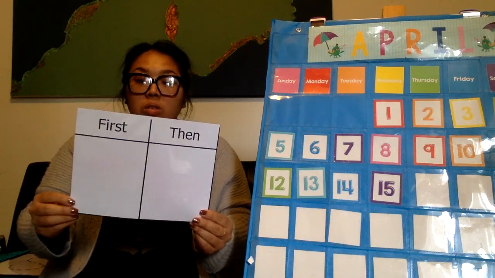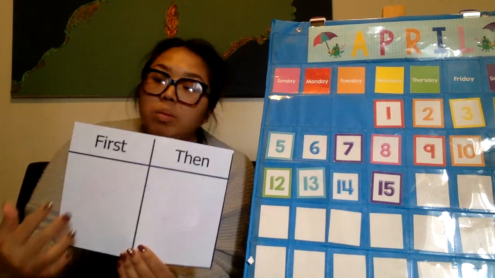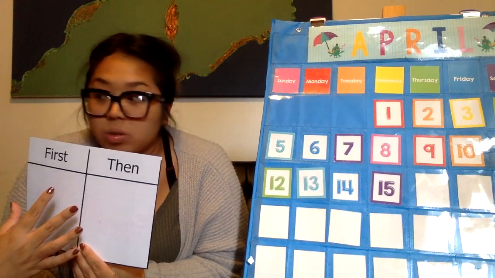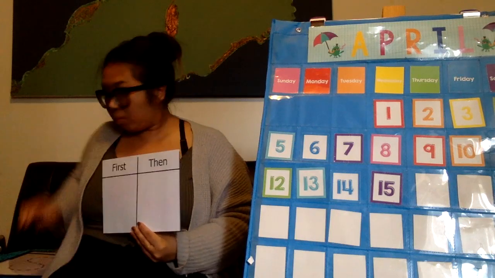So I can give you guys an example of how to utilize this. Usually we have icons that you can put, but you can also draw directly on this because it's a dry erase board. You can put the objects on it directly if they fit. I will try to use an example of that. But yeah, so a first then board.